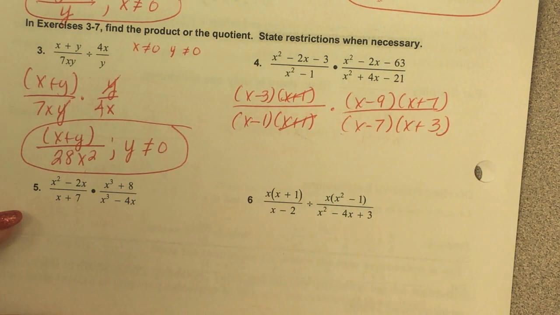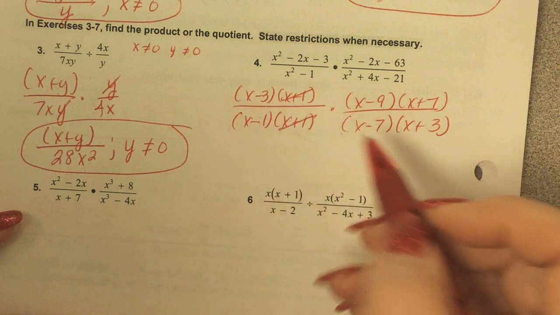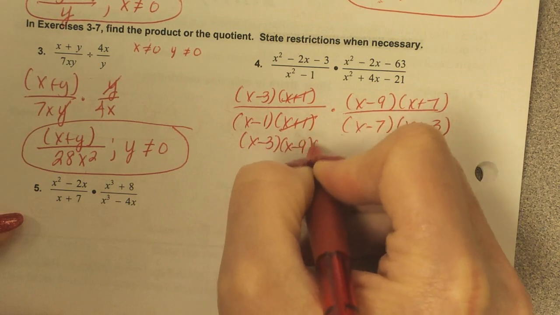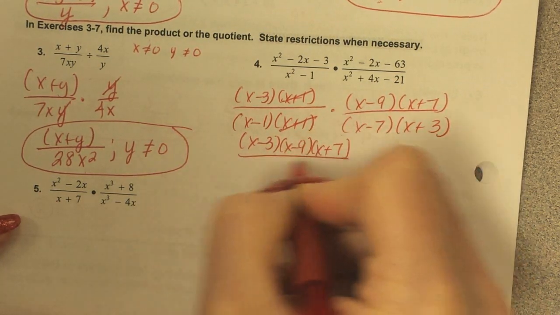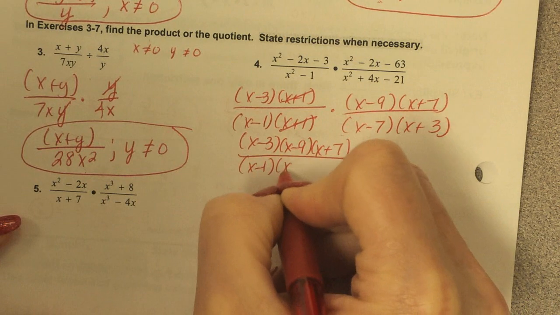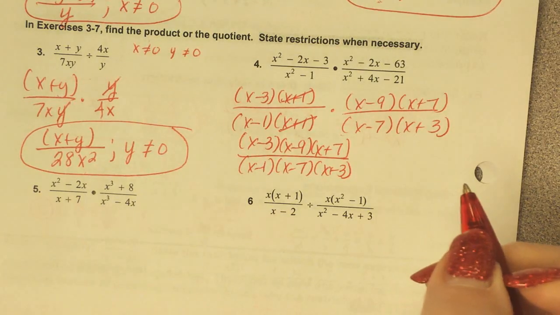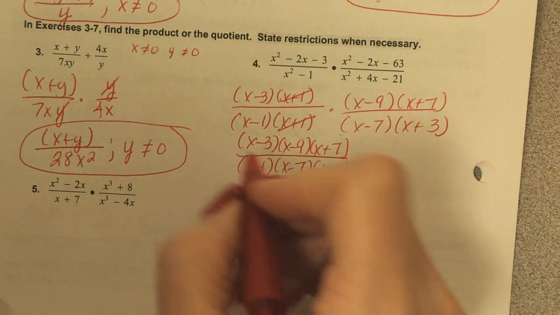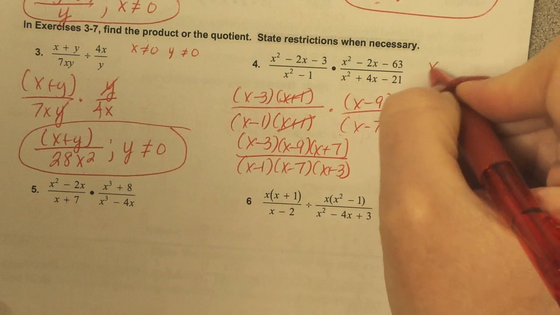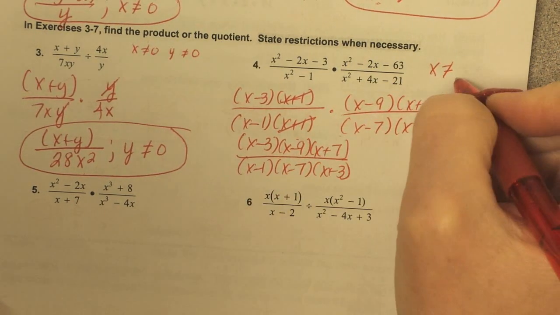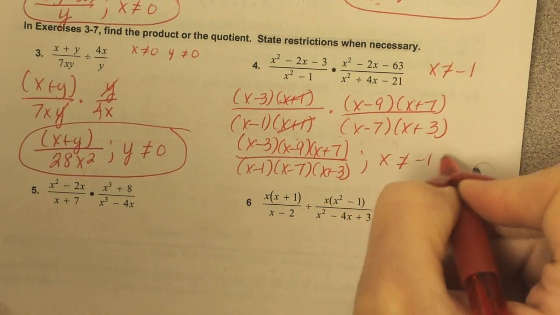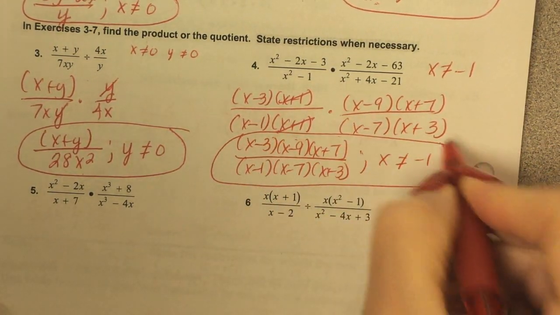Is that it? Yeah. Seems like more should go away, but that's it. All right, so let's see then. Back here, x could not equal -1, and we can't see it here, so that's our restriction. Get it right?